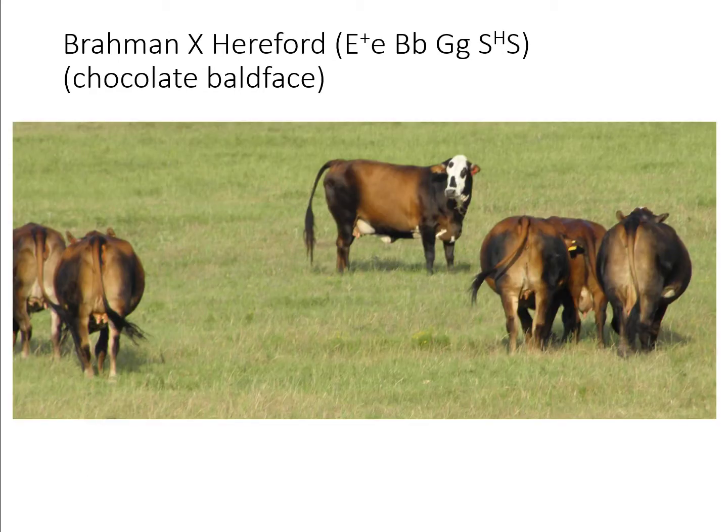And here we have a Brahman crossed with a Hereford. So E plus little e, we're heterozygote for our Bs and also at our Gs. And we have SHS, so we're going to get a bald face from that. And since E plus is our most dominant and we're heterozygote at our Bs, we can get the colors red, brindle, chocolate, or red with little or no black pigmentation. And for this cow, it happens to be a chocolate with a bald face.